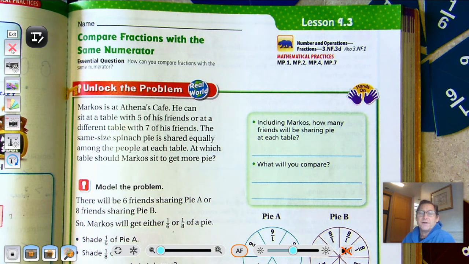So this time we're going to be comparing fractions with the same numerator, but different denominators. And so we'll have to look to see how that's helpful in comparing fractions. And so our essential question is, how can you compare fractions with the same numerator?